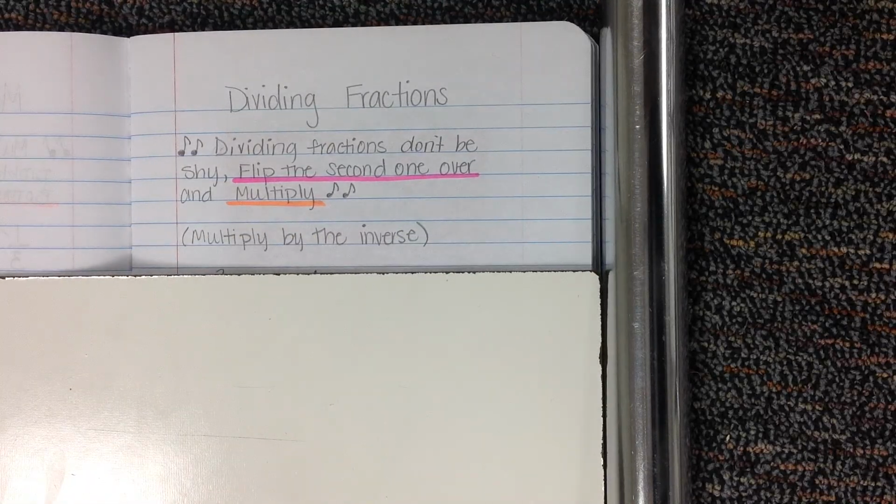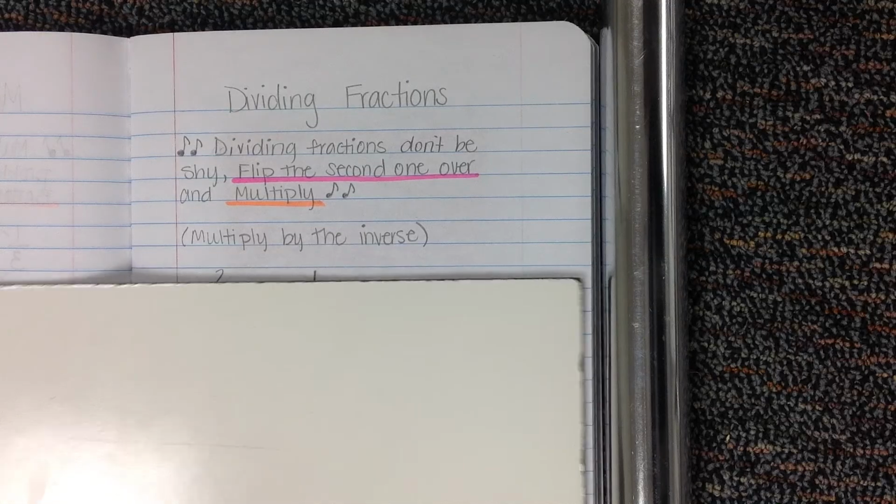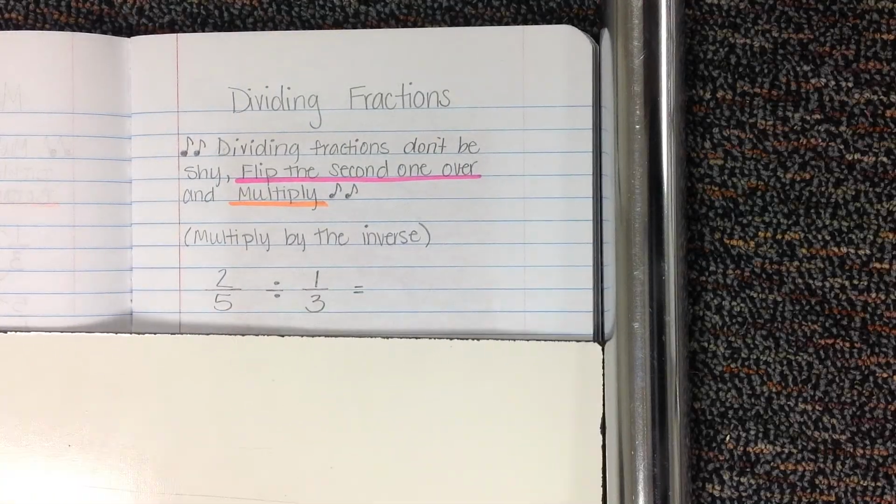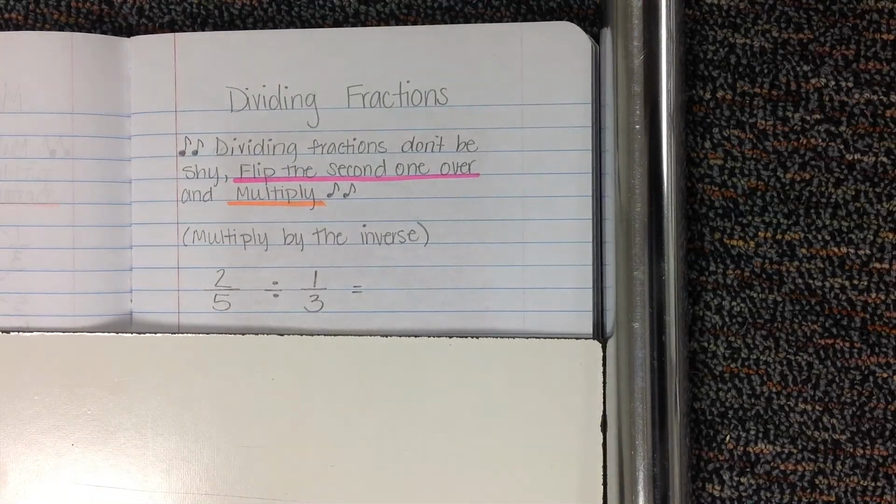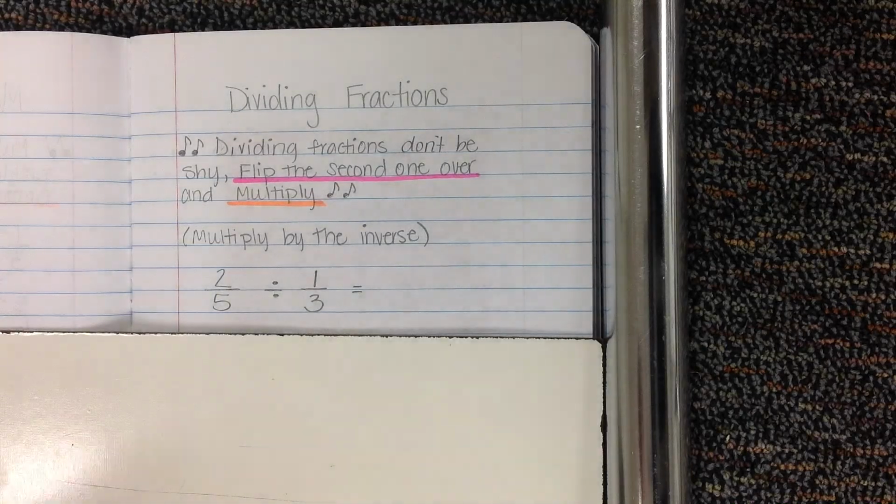Multiply by the inverse, that's the math way of saying flip the second one over and multiply them. Okay, the inverse means the opposite. You're multiplying that first value by the opposite of the second, the inverse. Those are just some math kind of terms for you. Okay, let's go ahead and do it. Dividing fractions, don't be shy, flip the second one over.